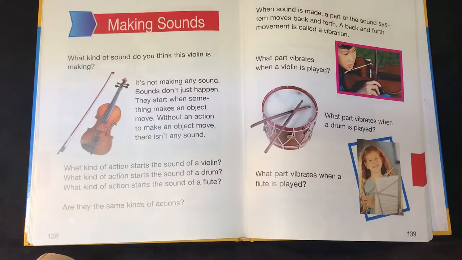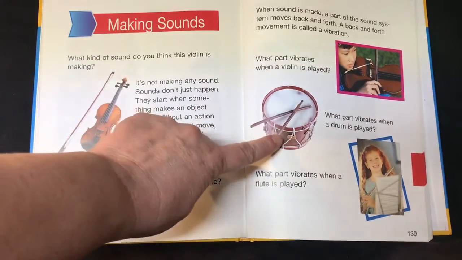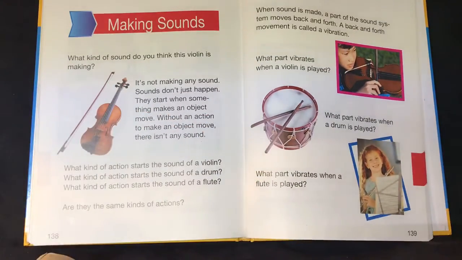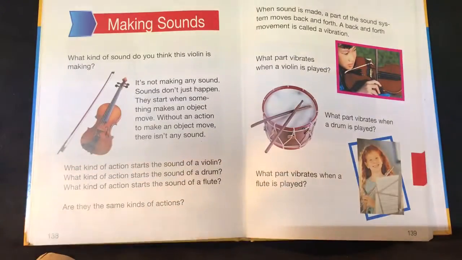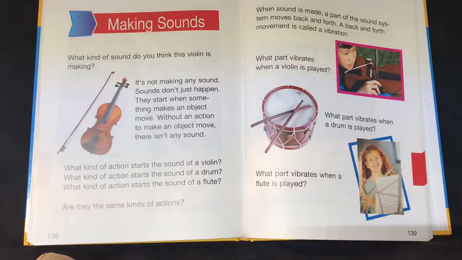Also, think about a drum. There's a picture of a drum right here. Now, people play the drum a certain way. So, what kind of way does that drum make sounds, do you think? Okay. Now, think about a flute also.